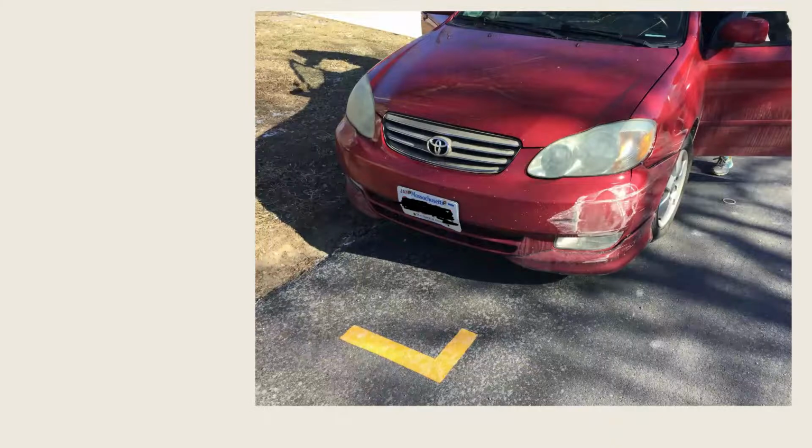Here's the damage to the car that hit us. You can see they just barreled right in on that corner. I truly believe she was on her phone. I couldn't prove it, but there's no reason why she should have pulled out as fast as she did. She should have been nudging out at those safety stops that I had talked about before. It would have never happened. And I did X out the license plate so you can't tell who it is.